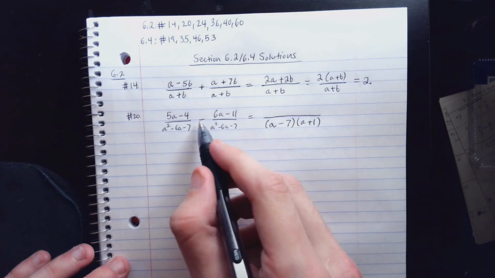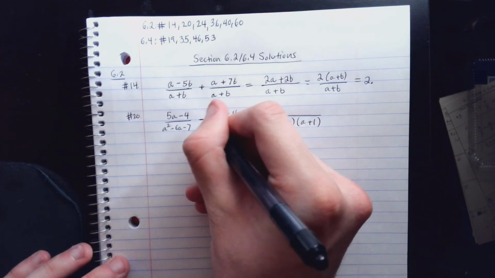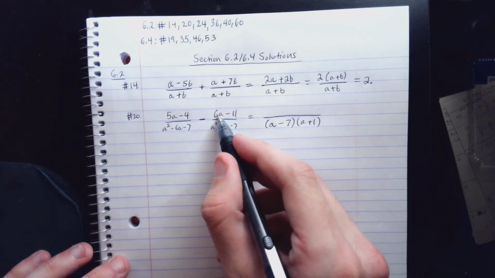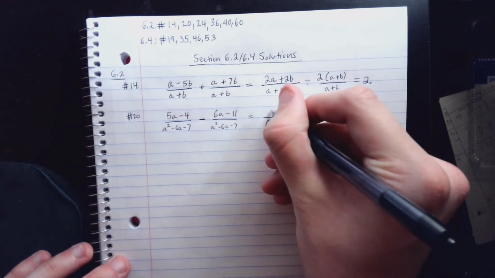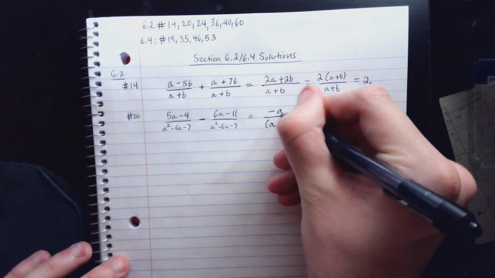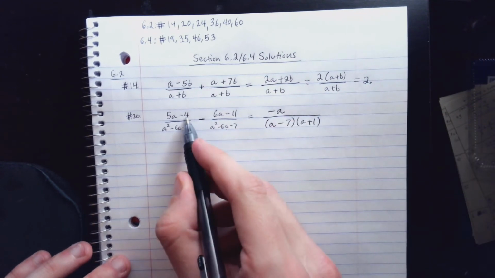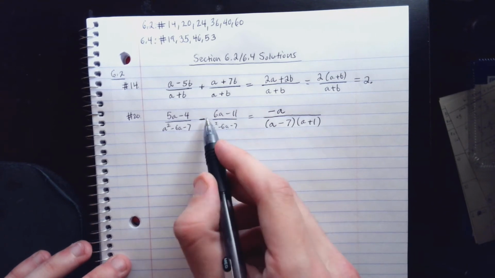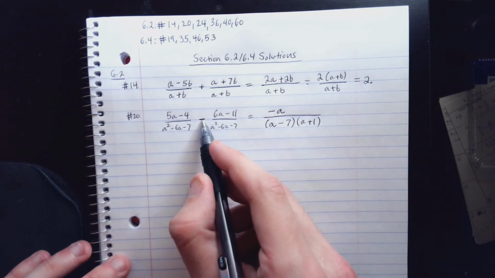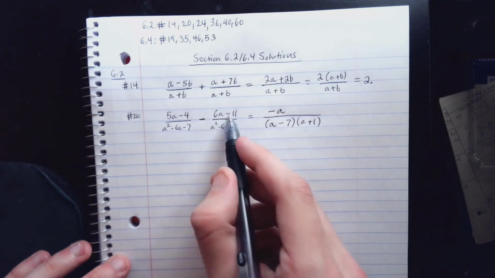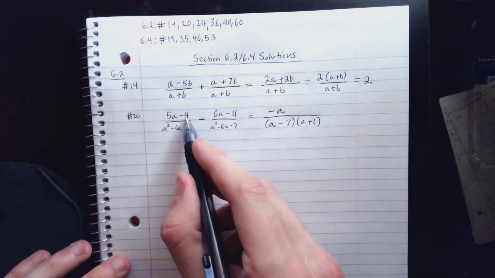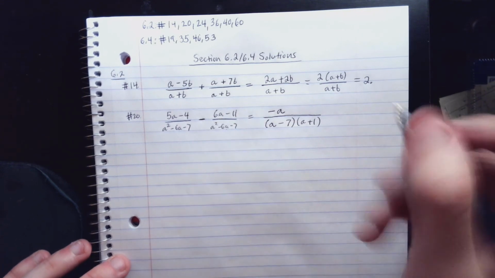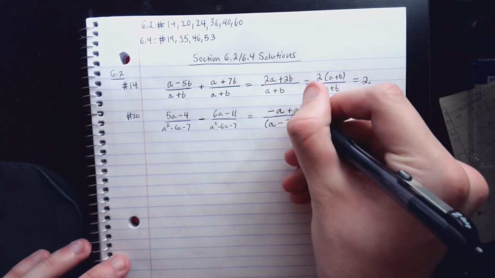And now, because we have a subtraction sign, we have to be a little bit careful. We've really got 5a minus 6a, so that's minus a. And then we've got minus 4 minus 11. So those two negatives, this negative and that negative, combine to make a positive. So we've really got minus 4 plus 11, in other words, 11 minus 4, which is just 7.